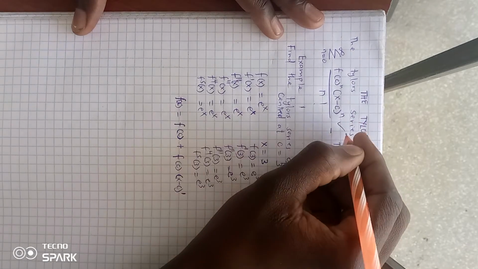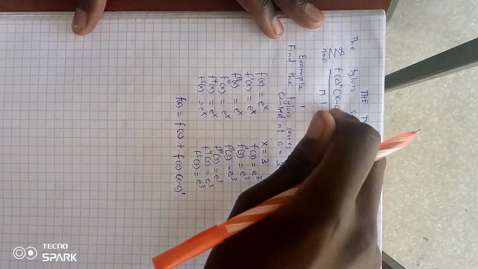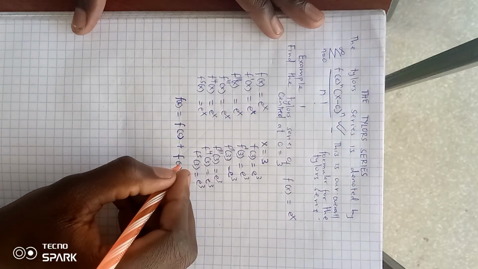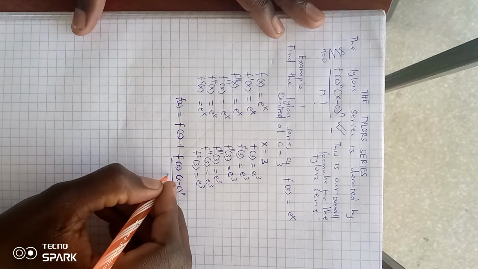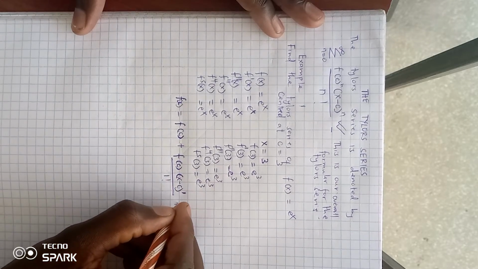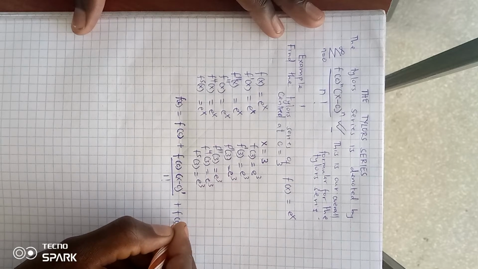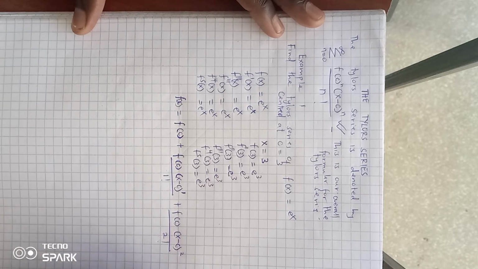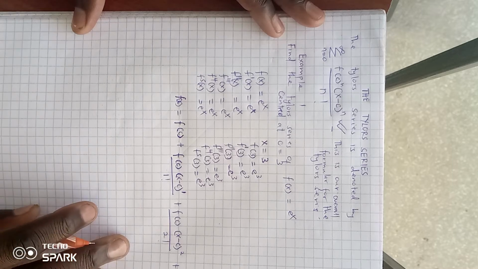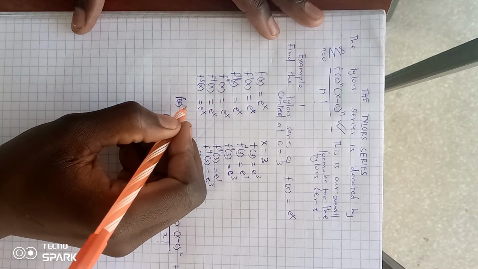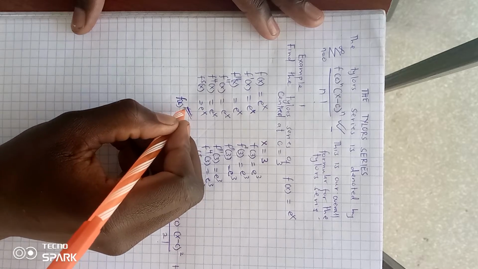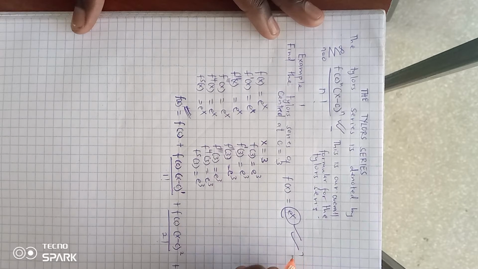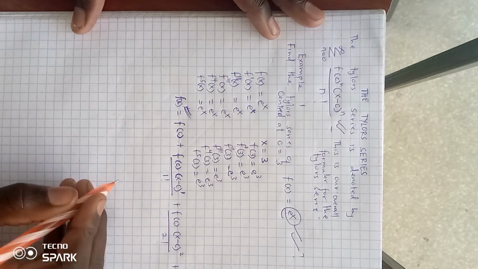Remember, we are dealing with the Taylor series, so you just follow the format from the formula up there. So that is what I'm writing down here. Raised to power 1 over 1 factorial, plus x minus c raised to power 2 over 2 factorial. So this goes up to infinity. So we can decide to replace f of x with the e that we are dealing with. So this is what the question wants.